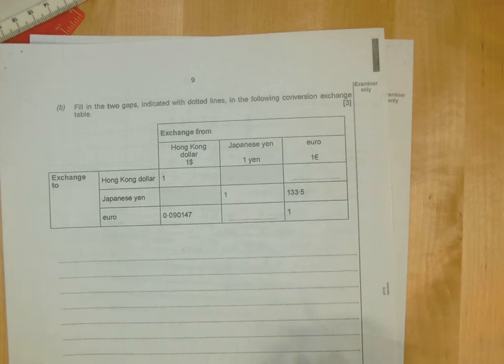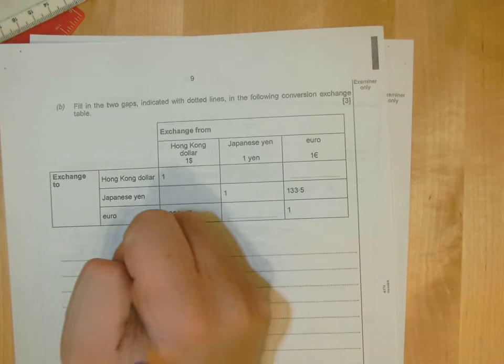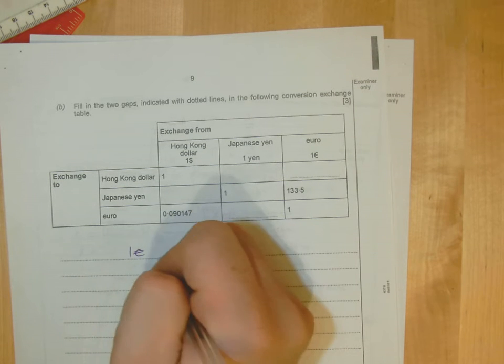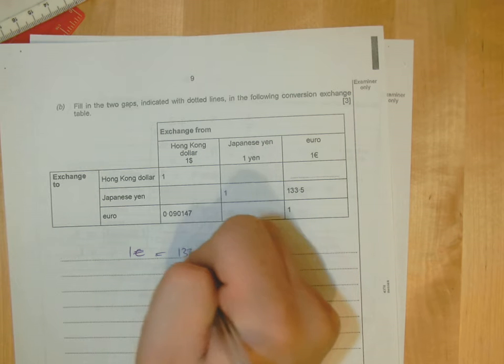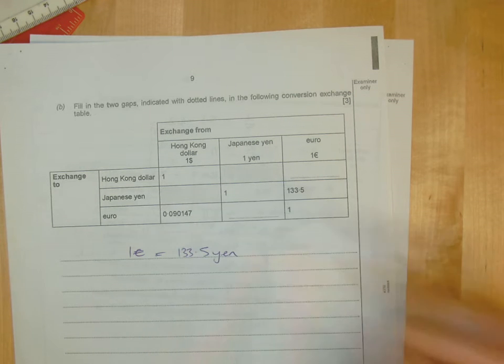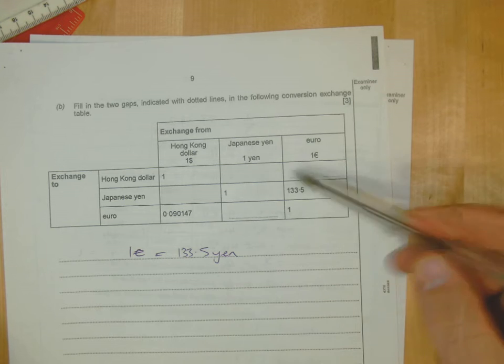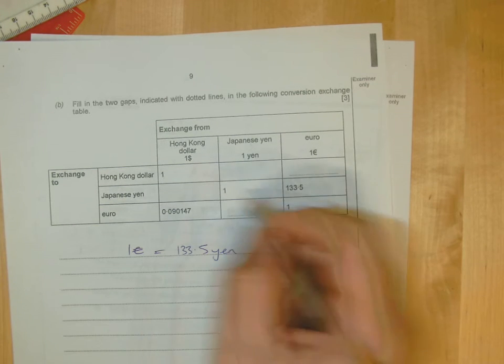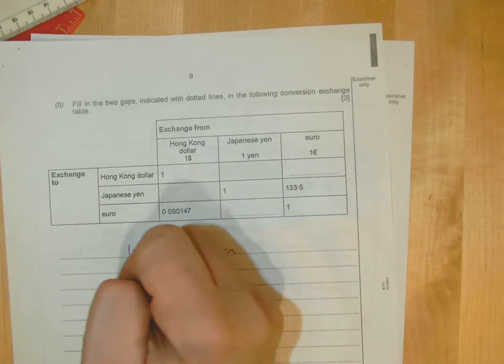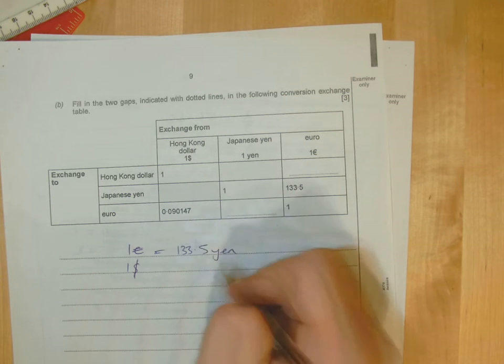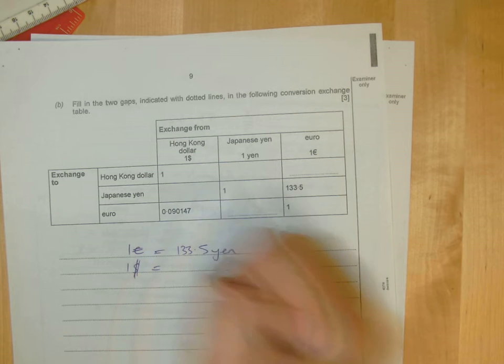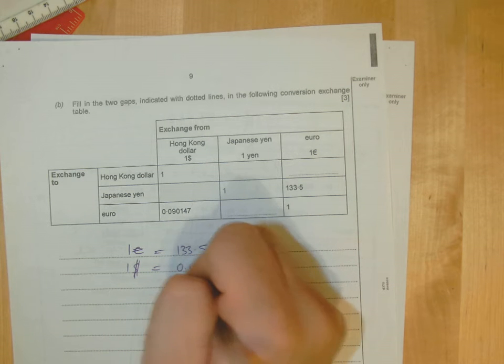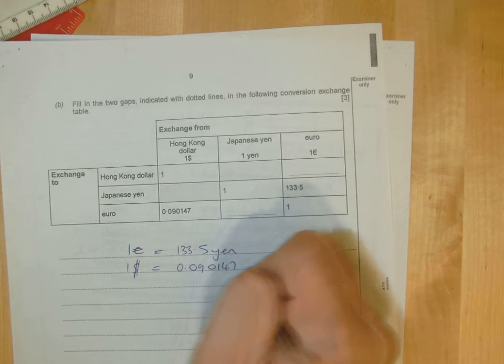so let's write some of this down. So we've got €1 is worth 133.5 yen, so we know that. We also know that one Hong Kong dollar is worth 0.090147 euros.